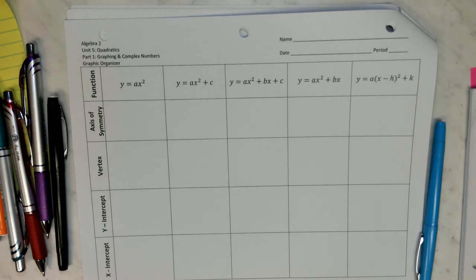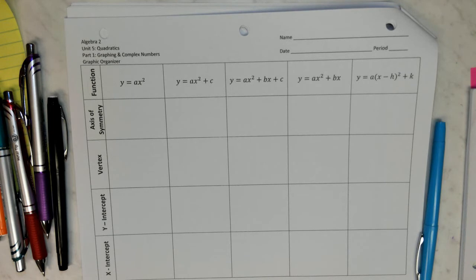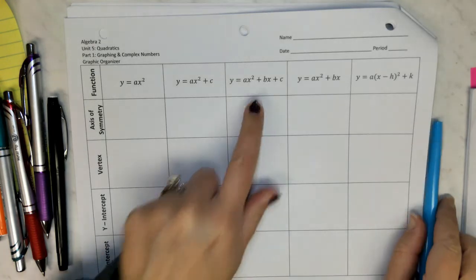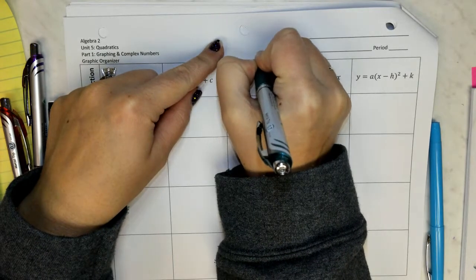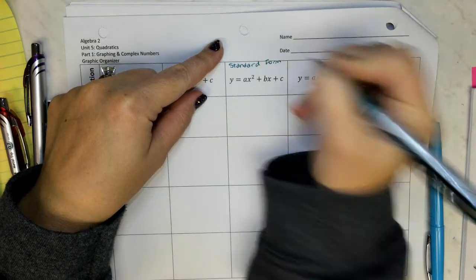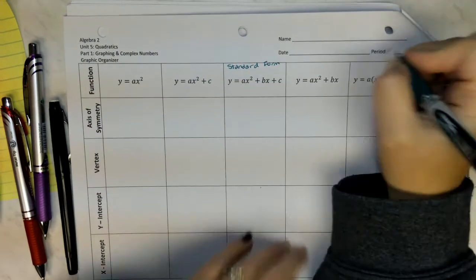So I want to take a minute to explain this graphic organizer for you. You can use it on your quiz, which would be extremely helpful. You'll notice that this is our standard form equation. You might want to label it so that you remember. But this would kind of have everything all in one spot, so that's standard form.